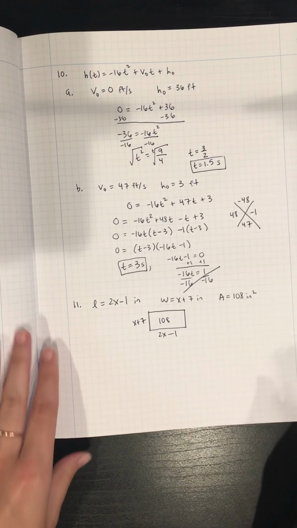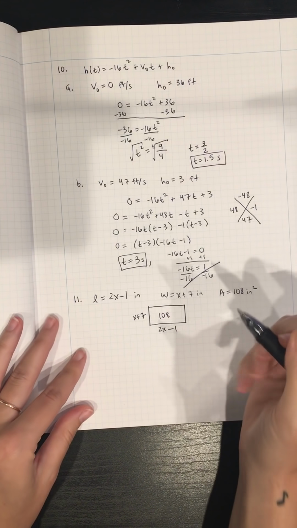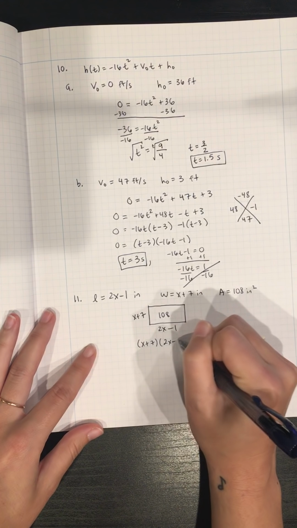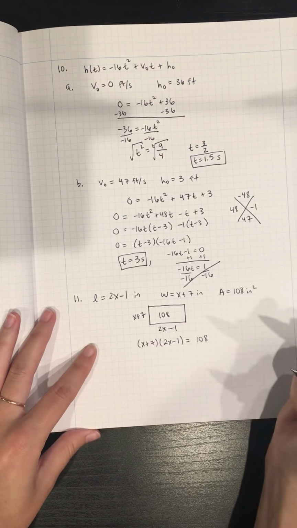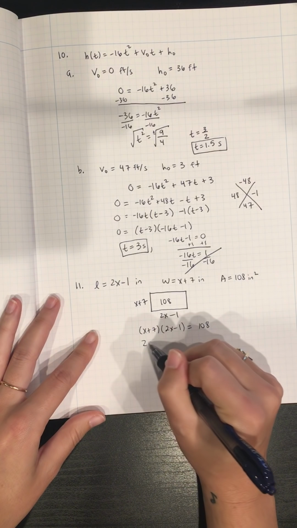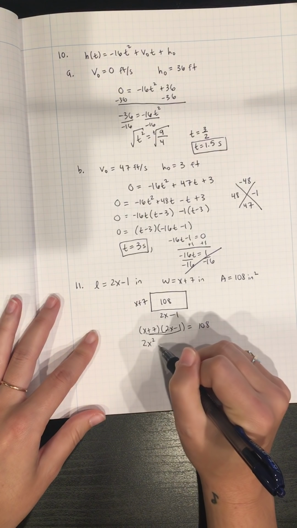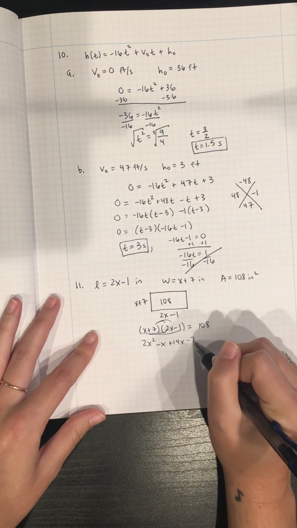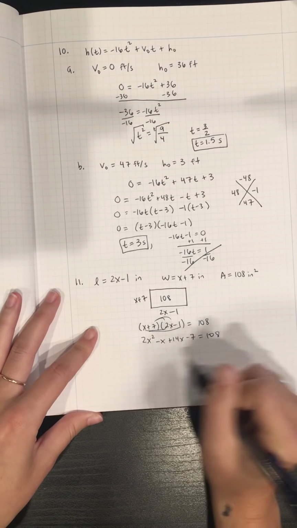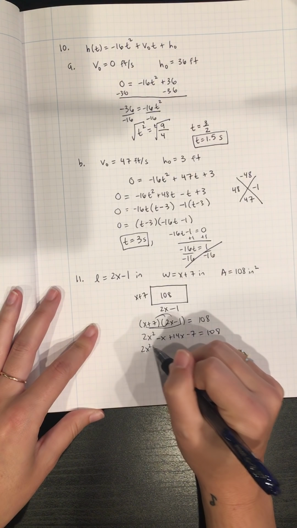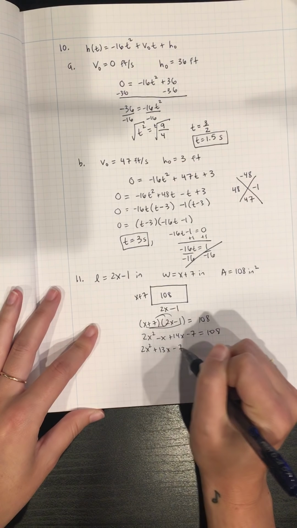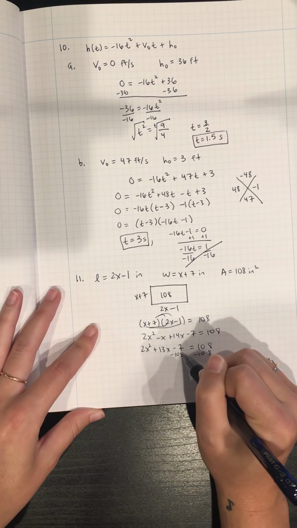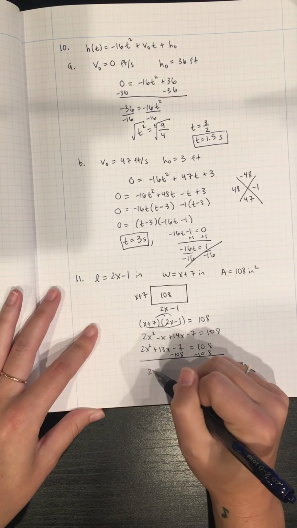Okay, so the area of a rectangle is length times width. So that means x plus 7 times 2x minus 1 equals 108. I'm going to go ahead and FOIL this. So this is 2x squared minus x plus 14x minus 7. I'm going to combine like terms. So 2x squared plus 13x minus 7 equals 108. I'll subtract 108 from both sides to get 0 on one side.